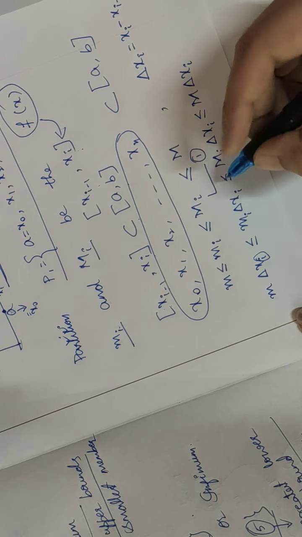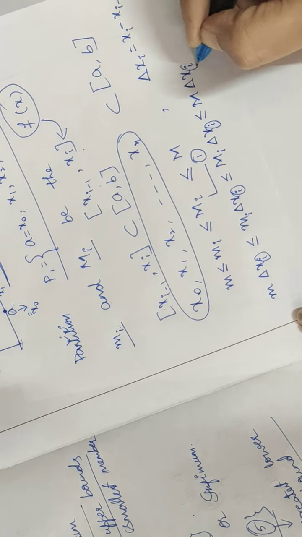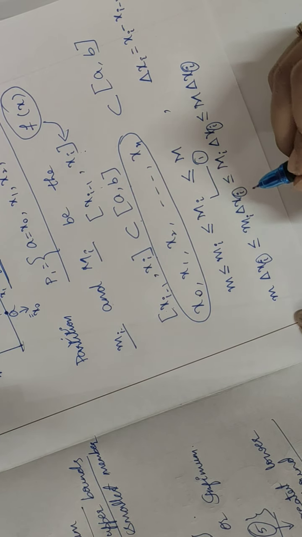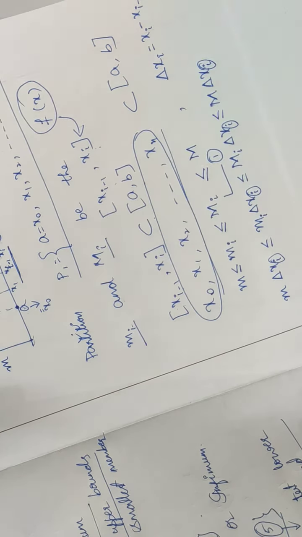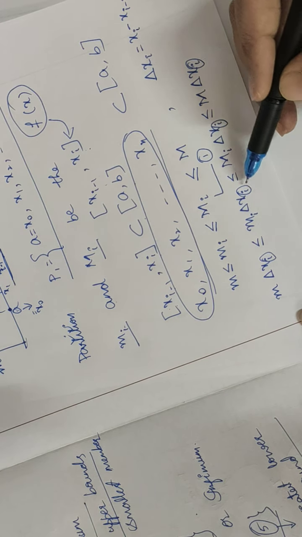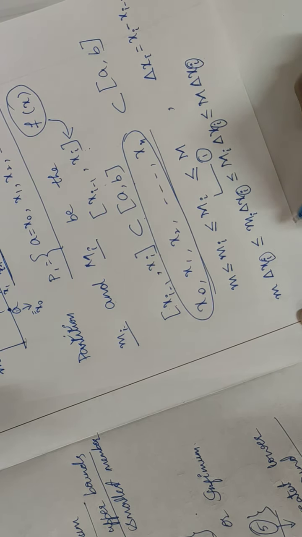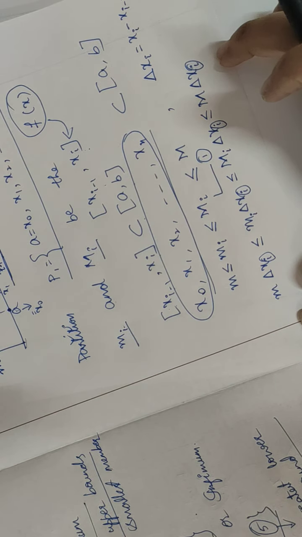Since we have i in the suffix, that means there is a variation, right? I don't have only a single point, we have a set of points. That means I should vary my i.